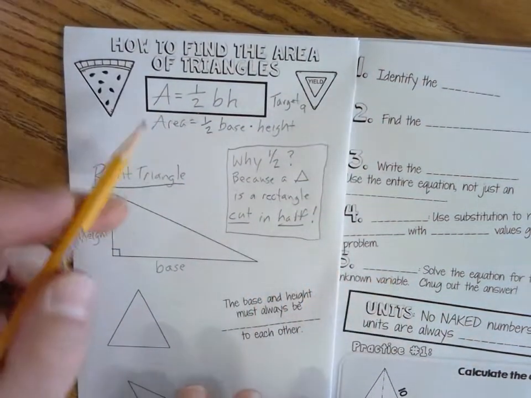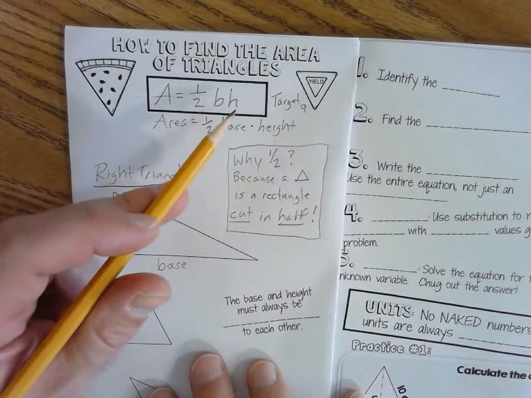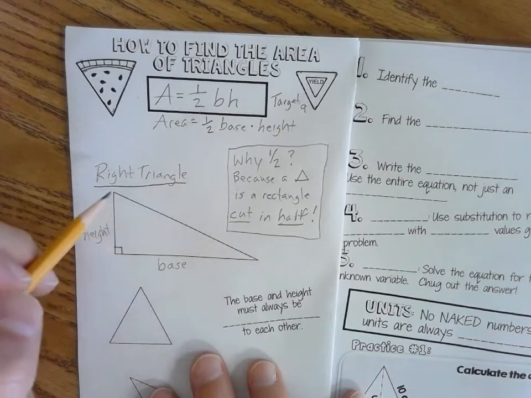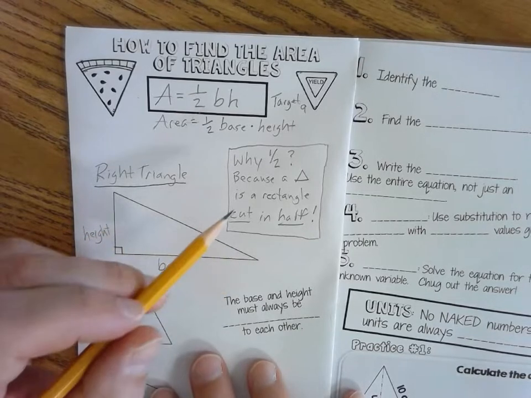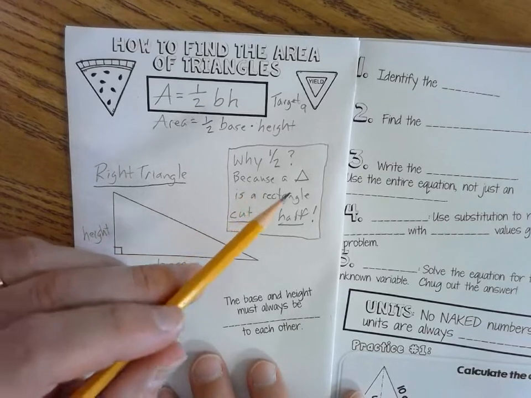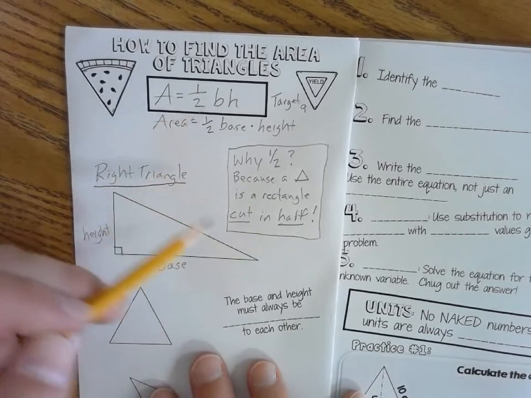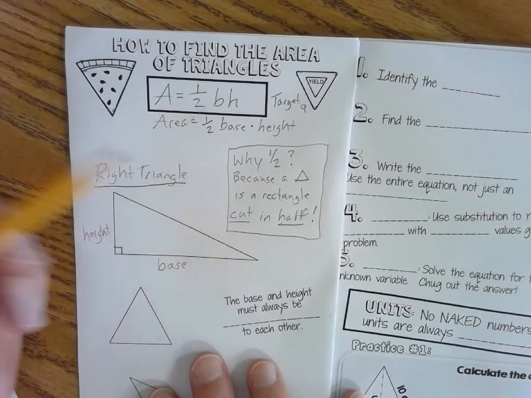If you remember, the formula for the area of a rectangle is just base times height, right? So if you cut a rectangle in half, you have your triangle. That's why you have to put in the half, because whatever that area was for the whole rectangle, you've got to take half of that.